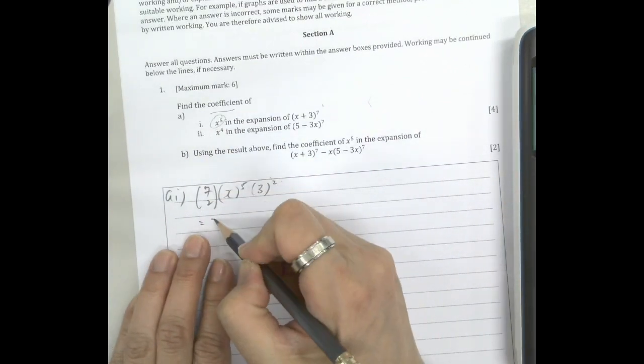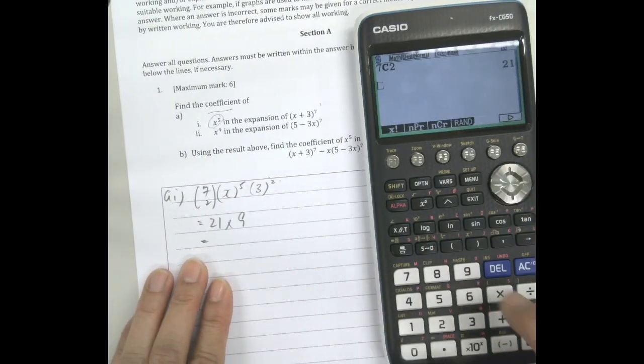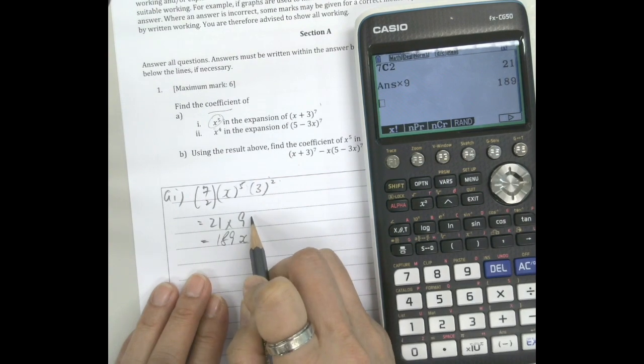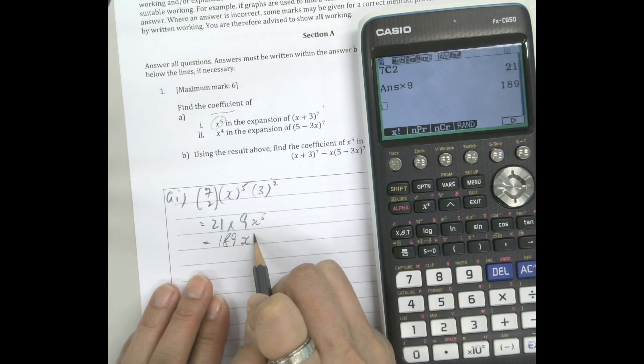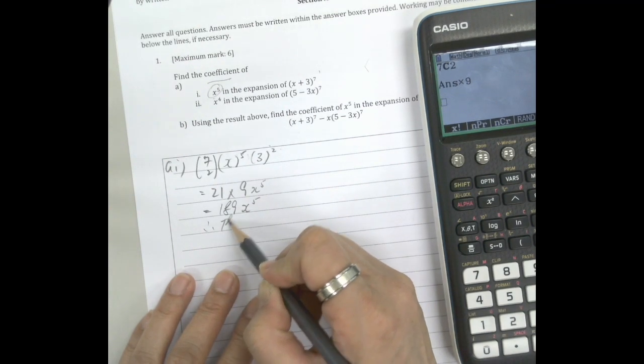So we will have 21 times 9, and that gives us 189. Make sure you write down the answer correctly. And they ask for the coefficient, so write down the coefficient.